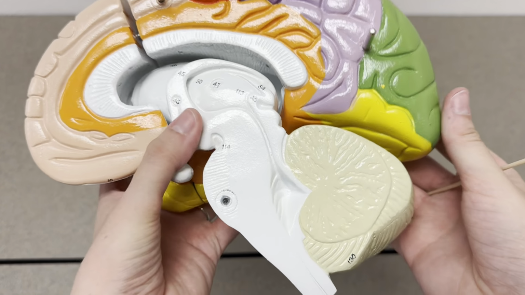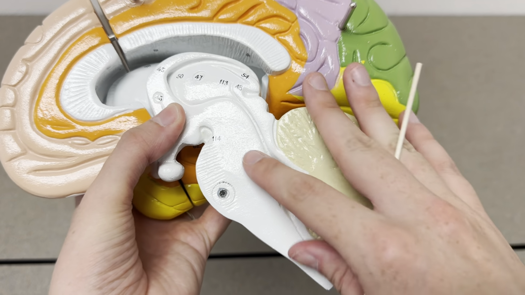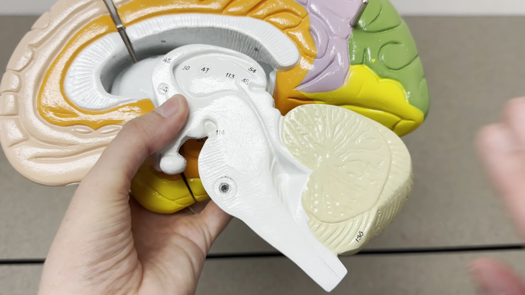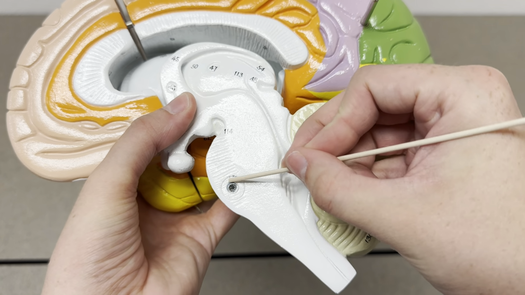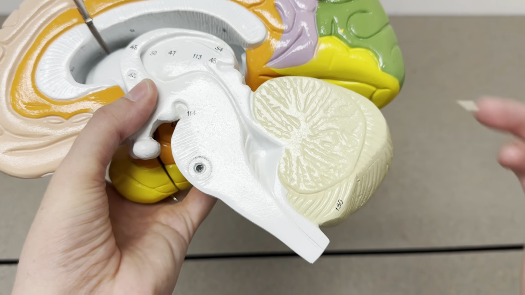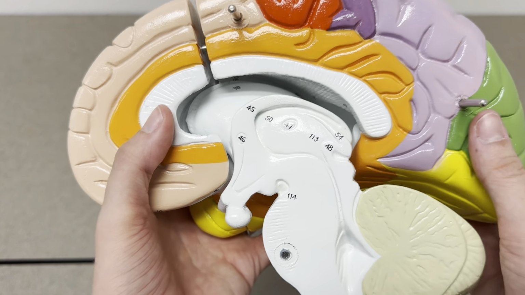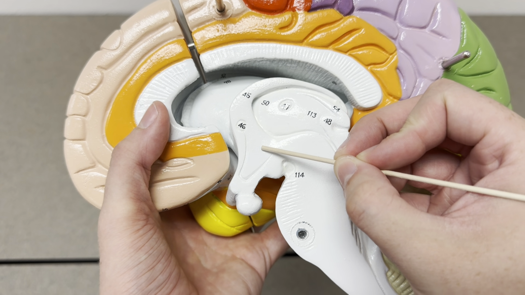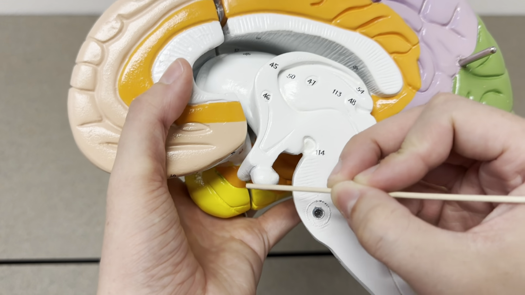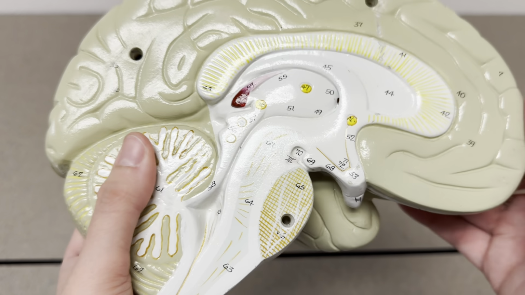Diving into some more structures, let's start down here. This is going to be our cerebellum. We also have structures right here, which is going to be the brainstem. Within that, we have the midbrain, we have the pons, the medulla oblongata, and as we travel further down, it begins to become our spinal cord. Also, further up, we have our thalamus, and below that, we have our hypothalamus. We're also going to have our pineal gland and pituitary gland. Although, the pineal gland can sometimes be easier seen on models like this that have it colored specifically.